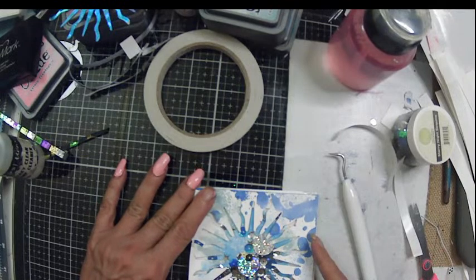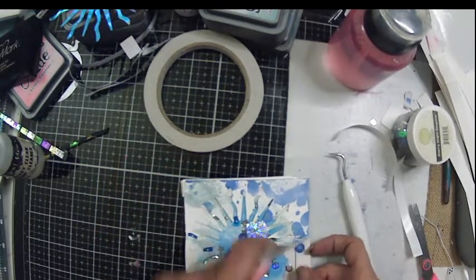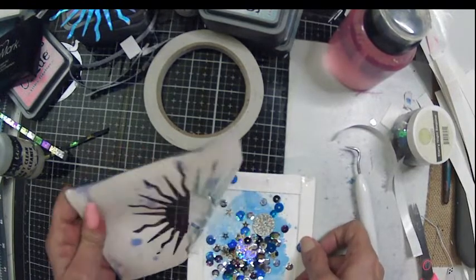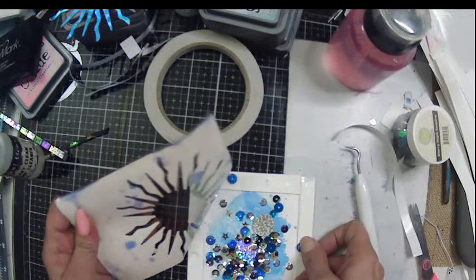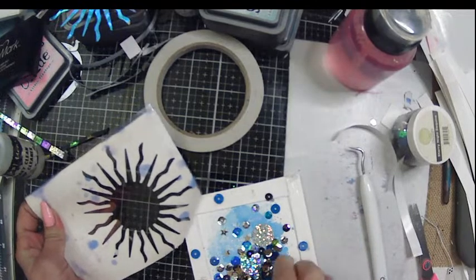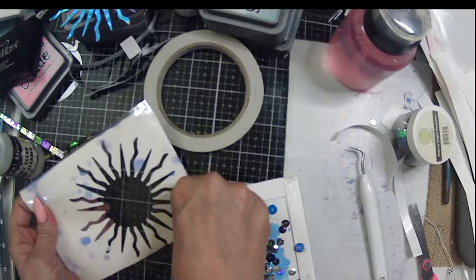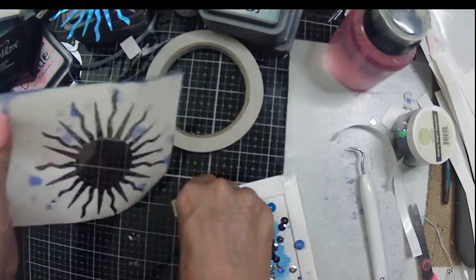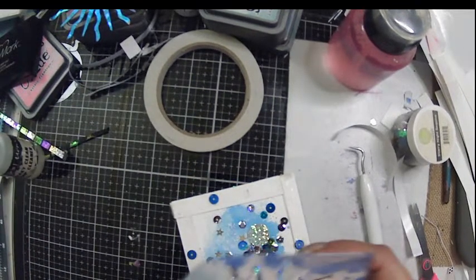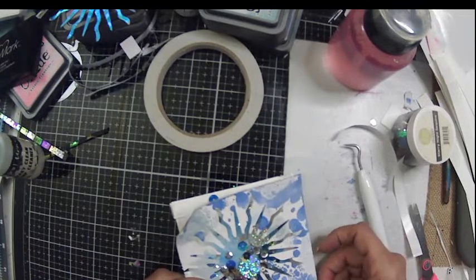Oh no, I stuck it down. Wait, maybe we can get it to come up. It's not paper, it's acetate, so maybe, come on, Linda, get that off of there. There we go. Alright, let's line it up this way.